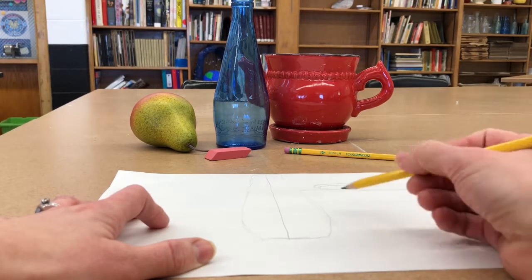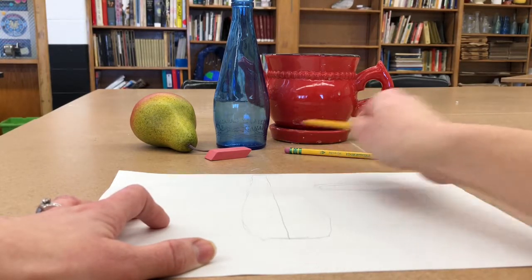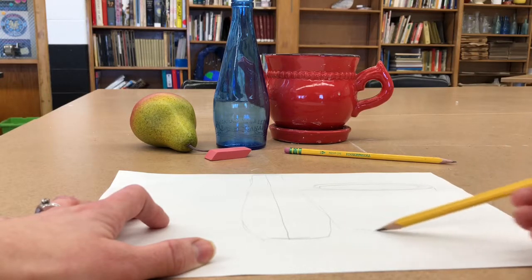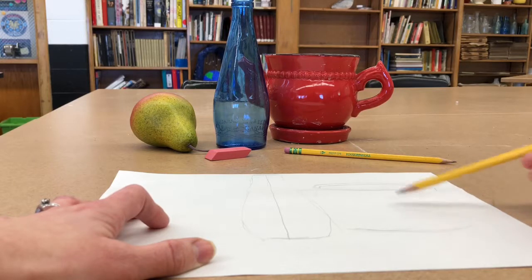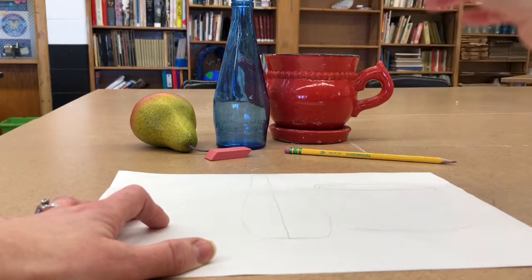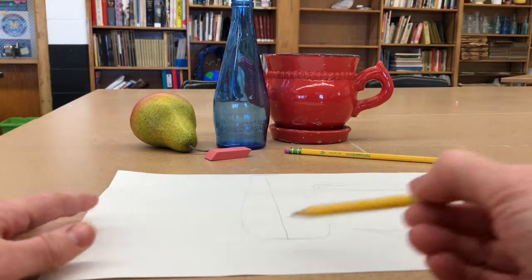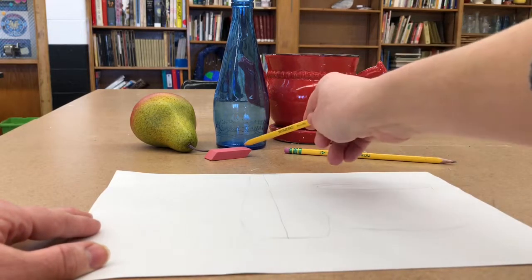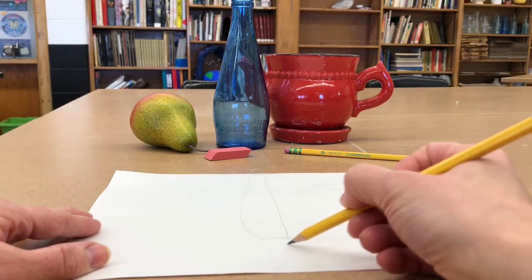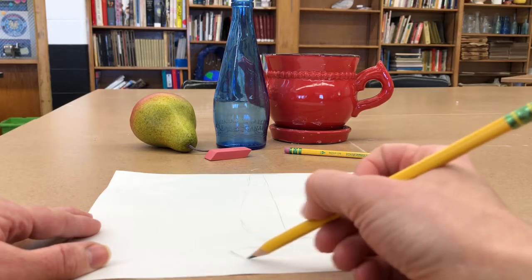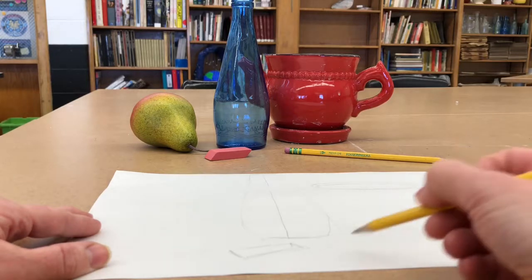I'm going to need to figure out where the bottom of that teapot is in relation to the blue bottle that I've already drawn. Now I have to look at it. Does that seem accurate to what I'm seeing in my picture? If not, I need to erase and make some adjustments. I have the eraser. I can see a small gap in between the bottom of my bottle and the eraser, so I'm going to make sure that I include that when I block in very lightly for my eraser.